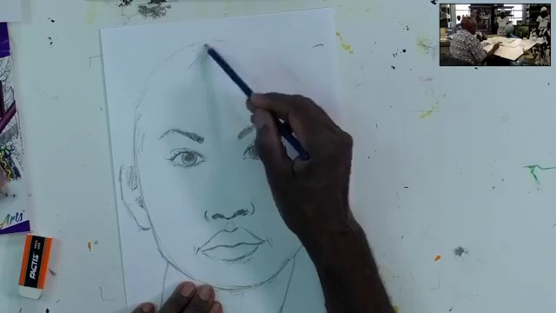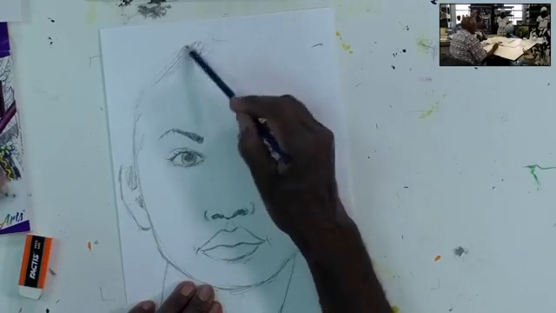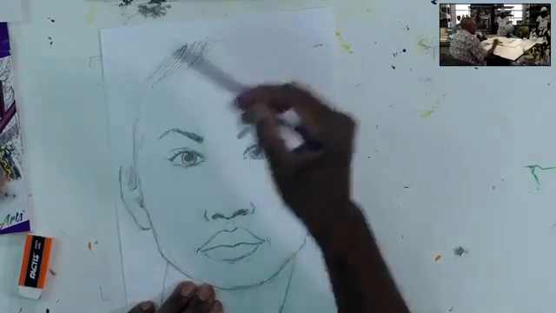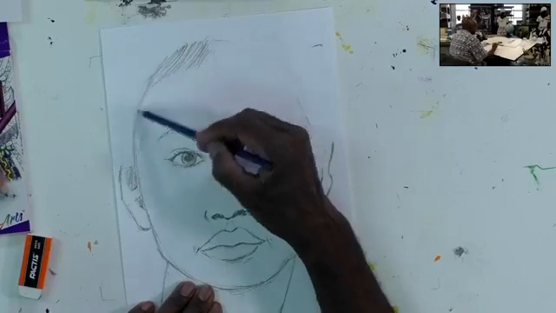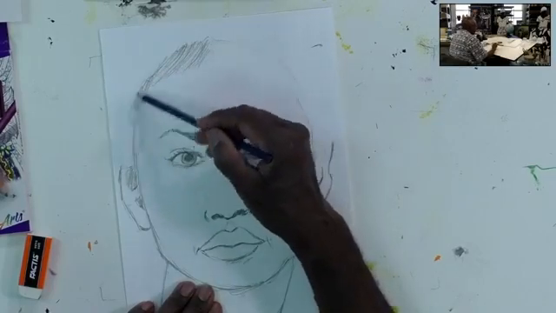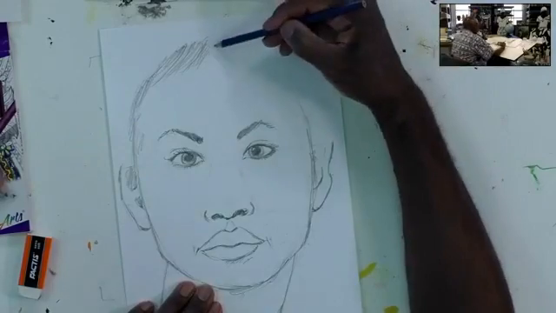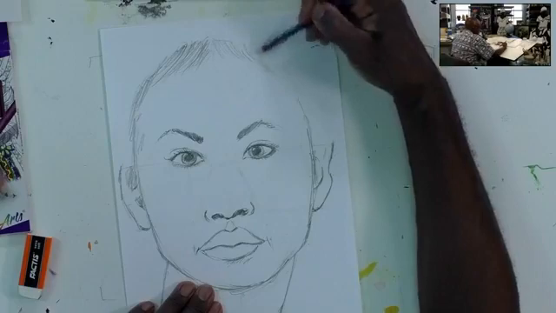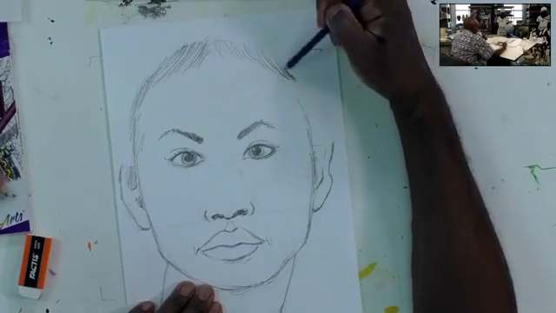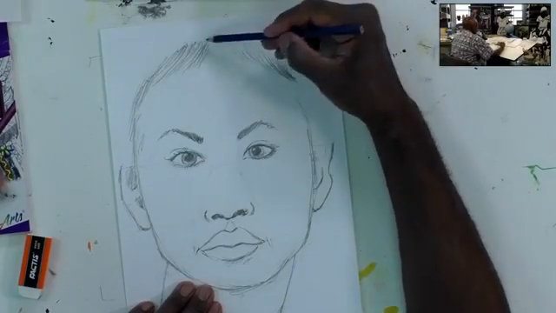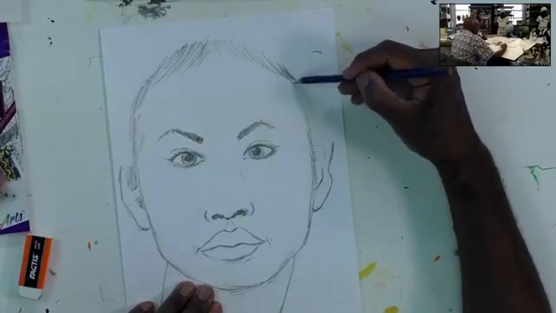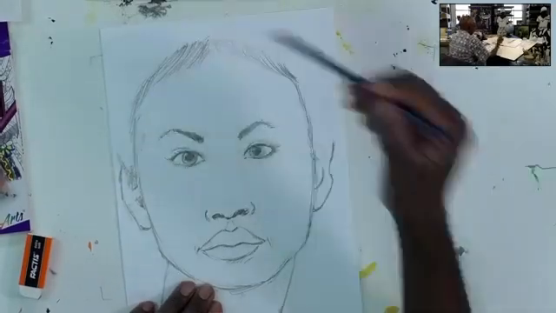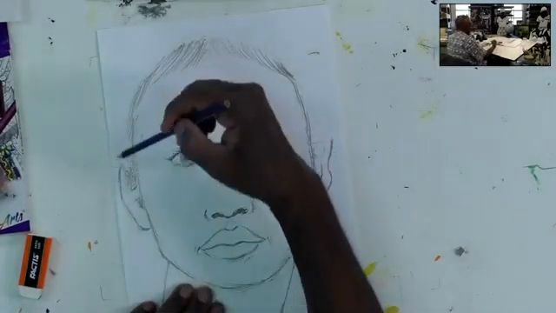Since this is a lady, her hair starts here. On the left-hand side, my hatch marks, I'm thinking hair. Each mark is like a strand of hair. Goes that way. On the right-hand side, the hair goes toward the right. And this is not the top of the head. This is just where the hairline starts. And it comes around here. Now the hair starts here at the top of the ear.